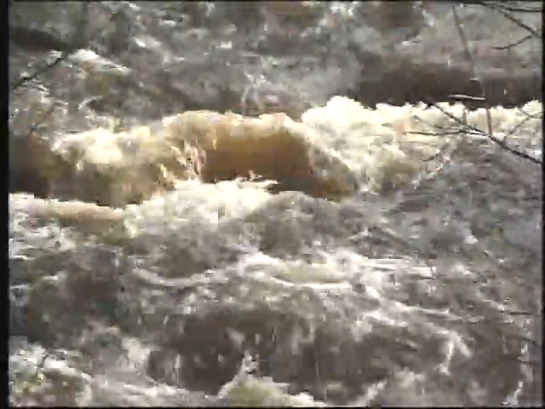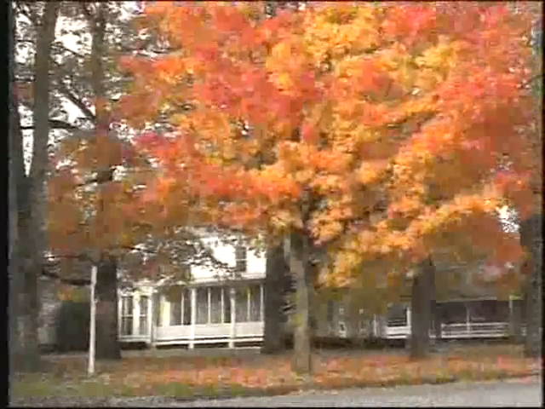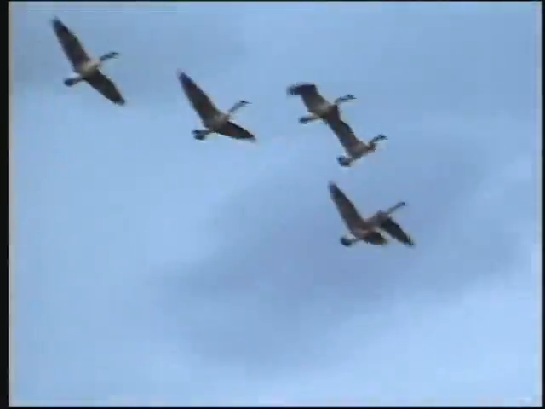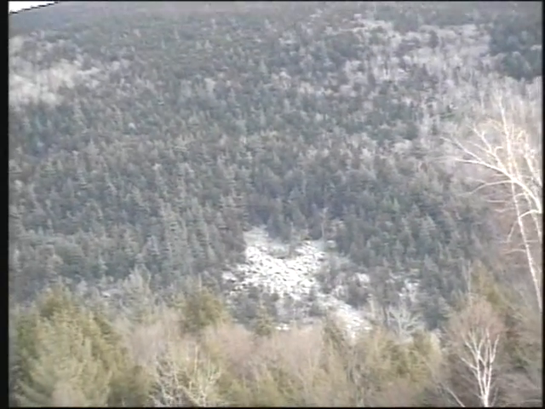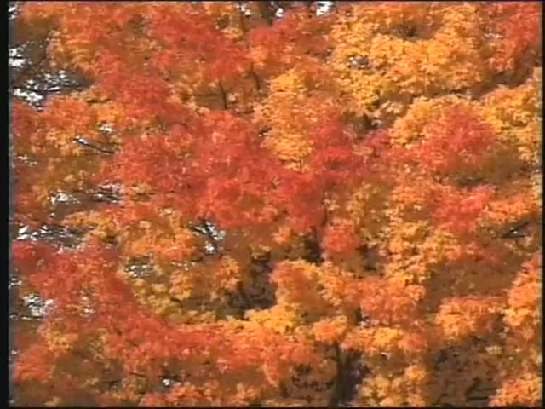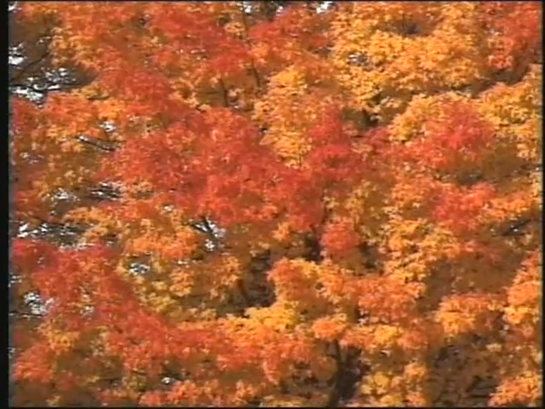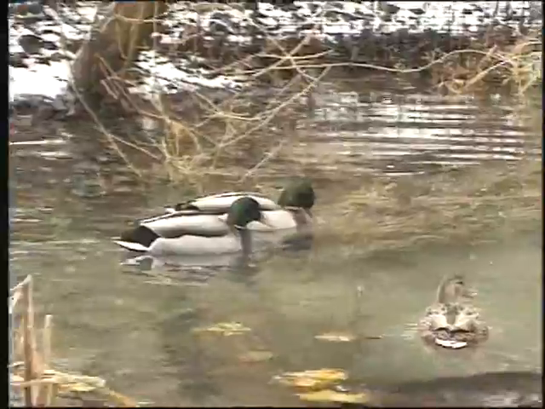What does the water rushing in this stream, the colorful leaves on this tree, the feathers on these geese, and the rocks on this mountain have in common? They are all made of matter. Even though all these things are made of matter, they are very different from one another.